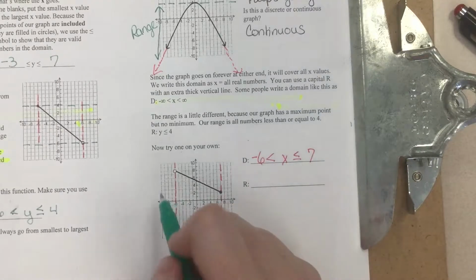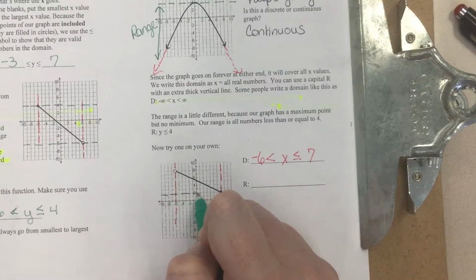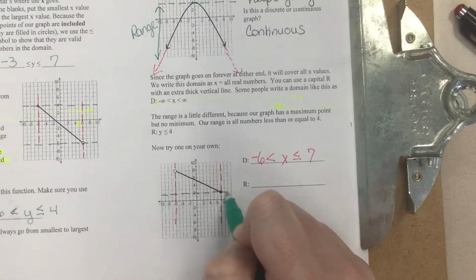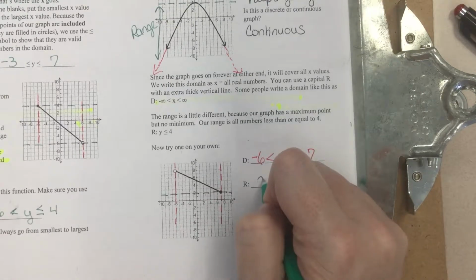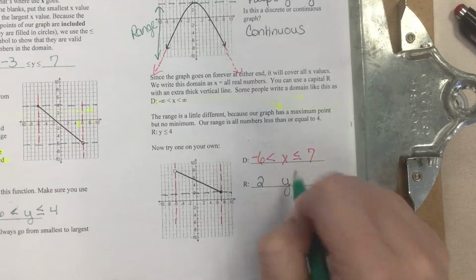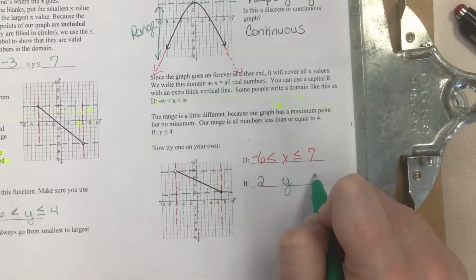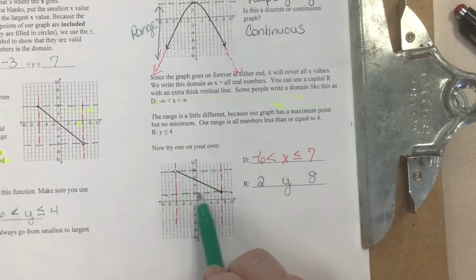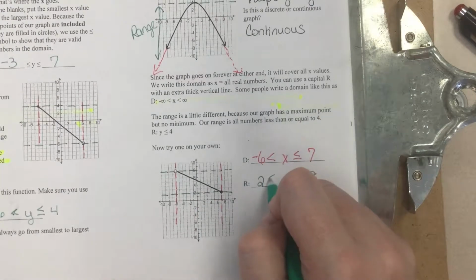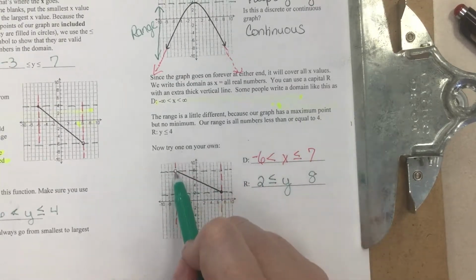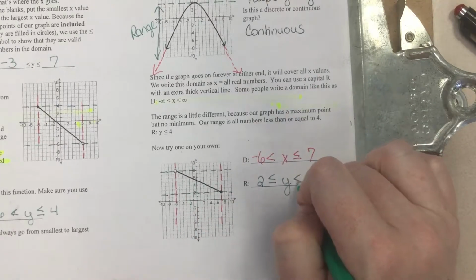All right, then for the y values, our smallest one is 2. And our largest y value is at 8. All right, 2 has the closed circle, so it's less than or equal to. 8 has the open circle, so it's regular less than.